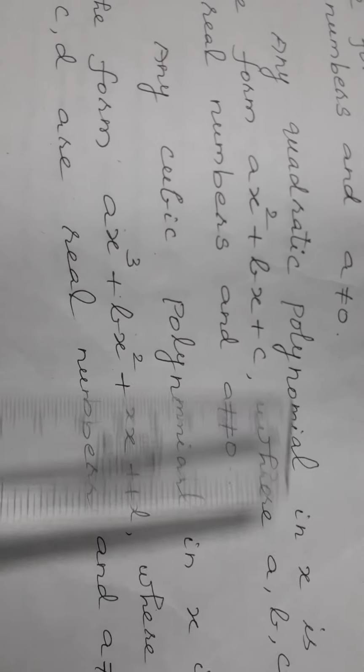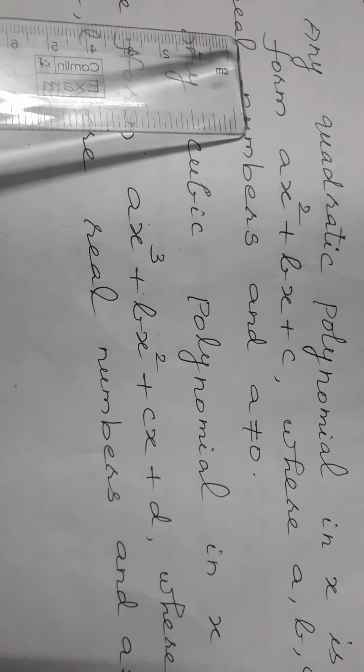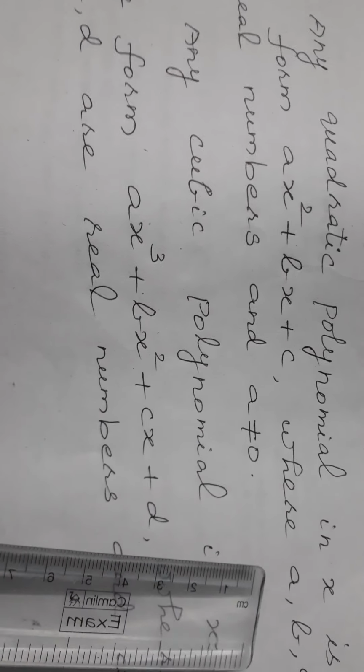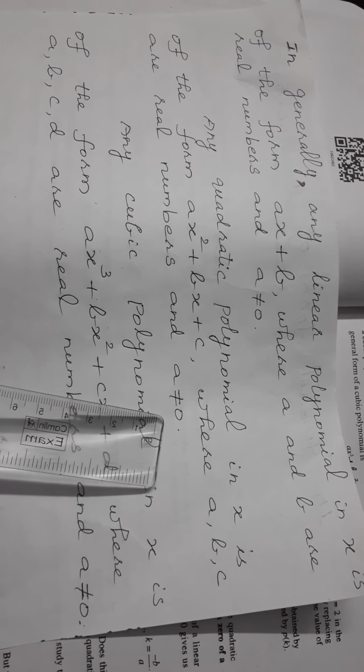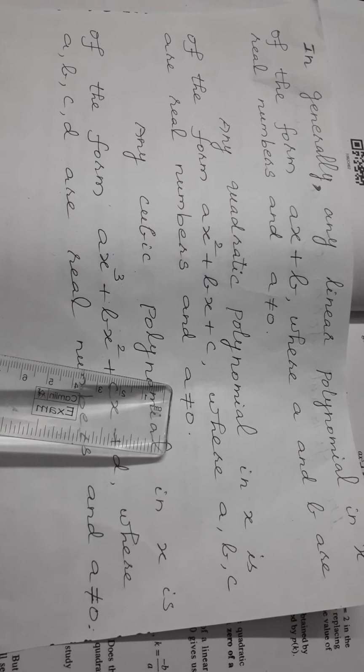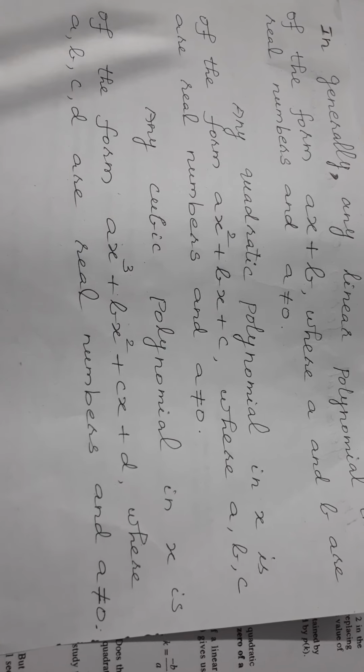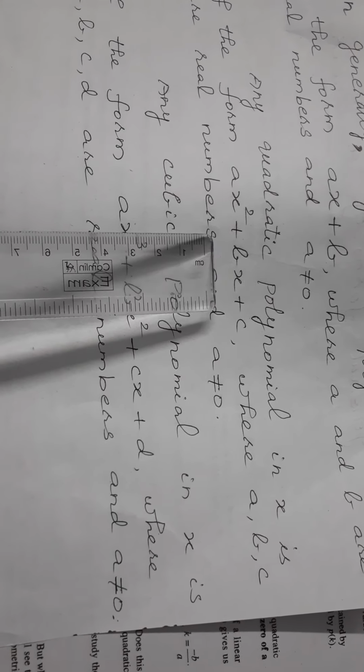Any quadratic polynomial in x is of the form ax square plus bx plus c, where a, b, c are real numbers and here also a is not equal to 0, because if we put 0 for a, what will happen? This first term is equal to 0. Then we will get bx plus c only. bx plus c is a linear polynomial, not a quadratic polynomial. So this condition is very important.